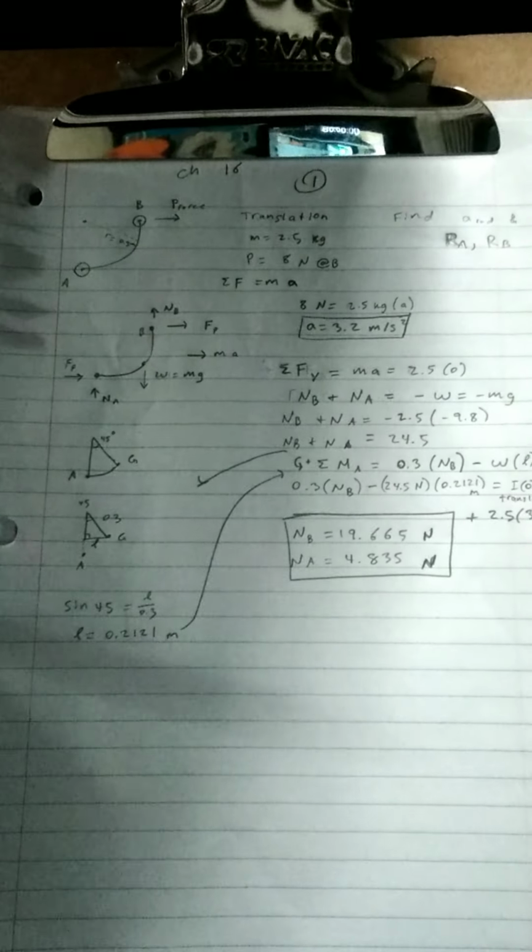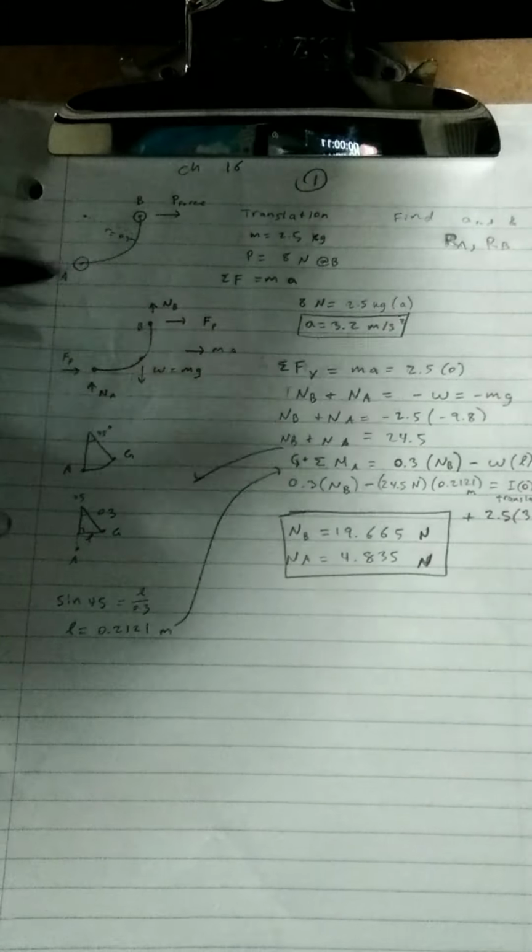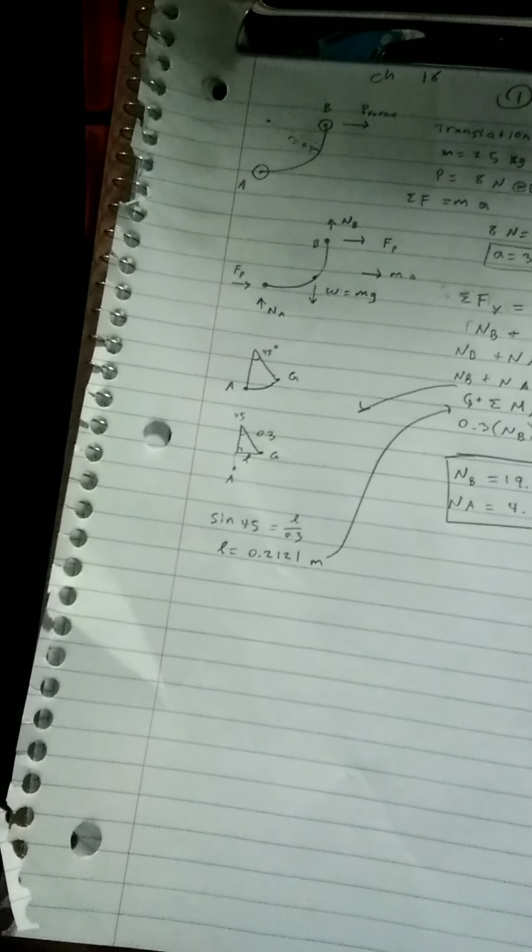Chapter 16, homework. We've got question 1 here. So we're going to start out. I should pull up the question so I can read it off exactly.